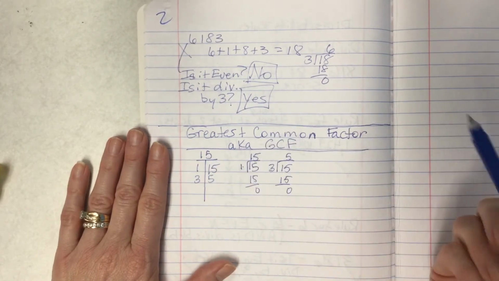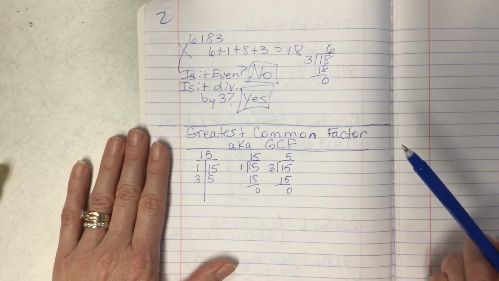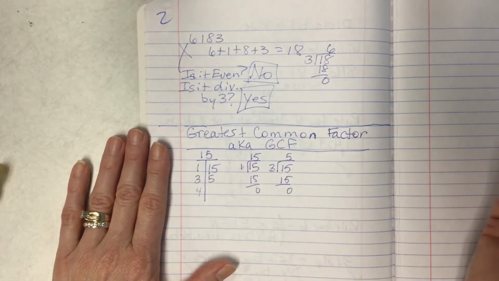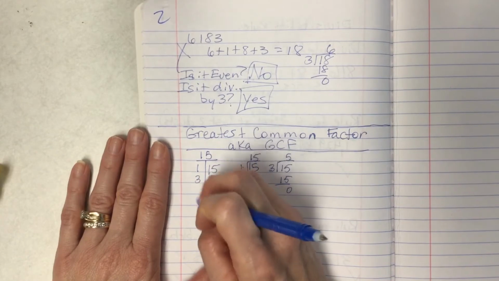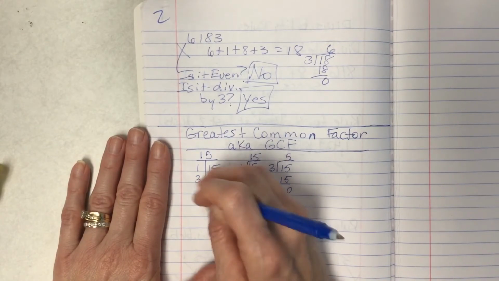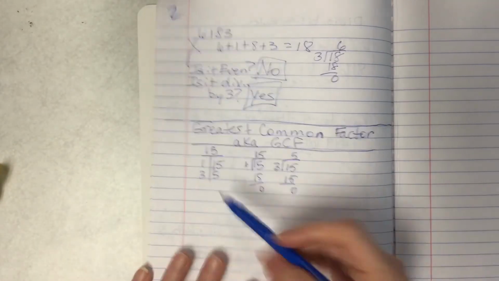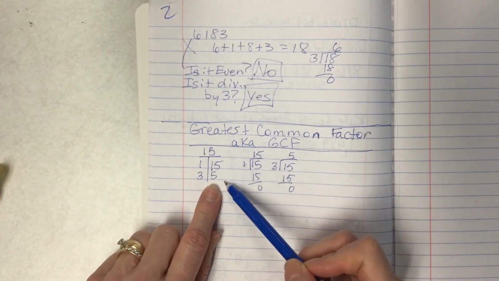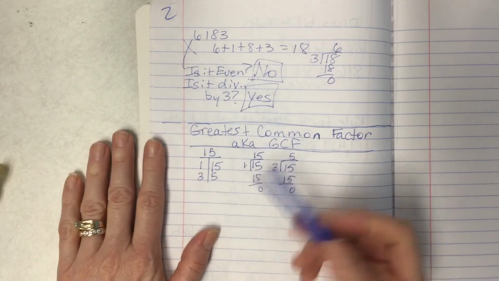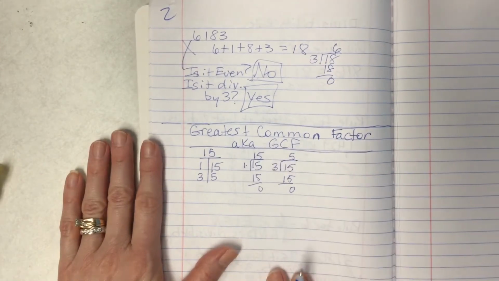And then I ask myself, can I divide 15 by 4? The answer is no. 4 doesn't go into 15 evenly without a remainder. And so in this particular case, I'm done, because the next number is 5, and 5's already in the list. So here are my factor pairs for 15, and this is right here where I'm showing my work.